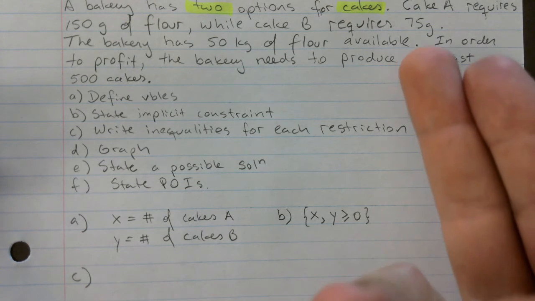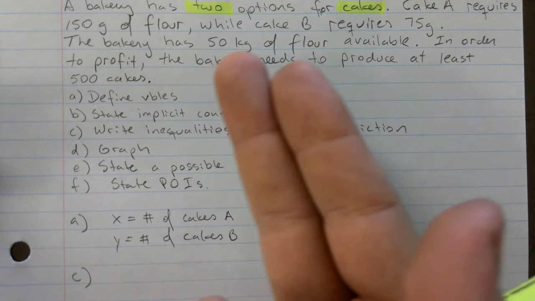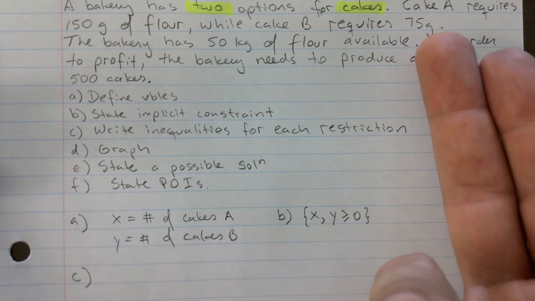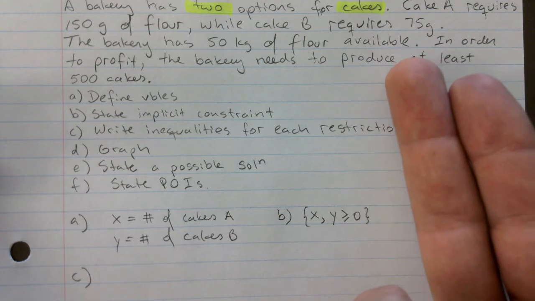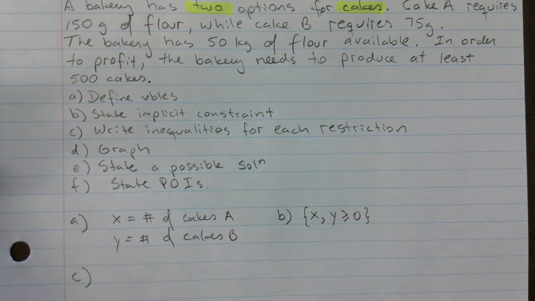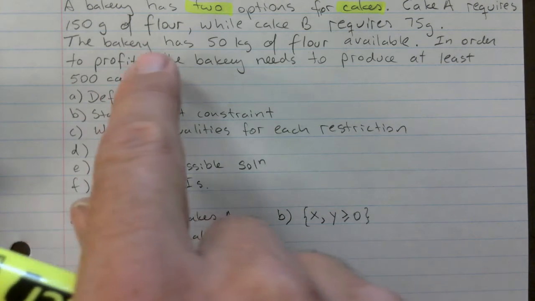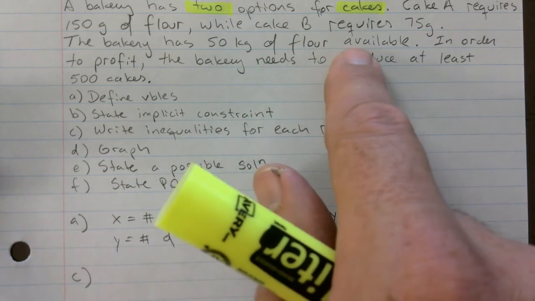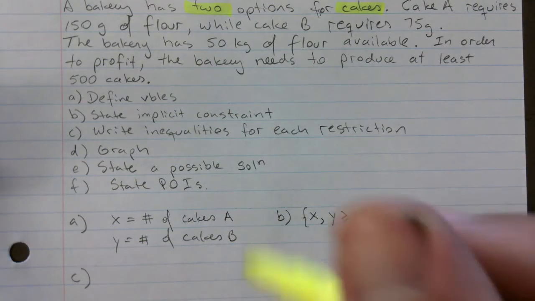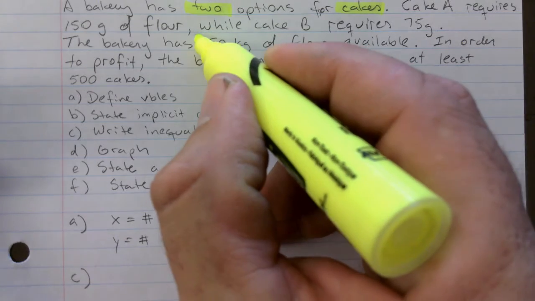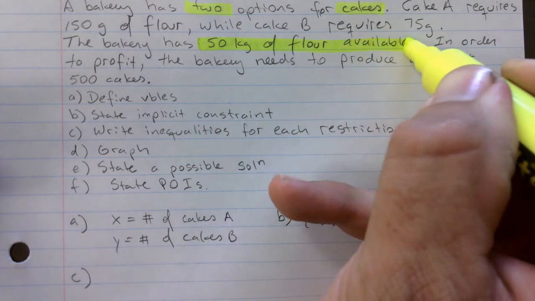Okay, so cake A requires 150, well, cake B requires 75. Right there, there's no restriction on that. They're just telling you how much you need for each. But then it says the bakery has 50 kilograms of flour available. So that right there is a restriction.